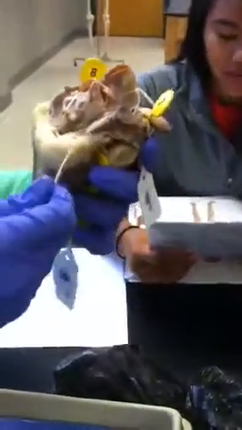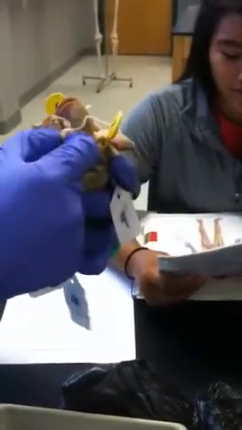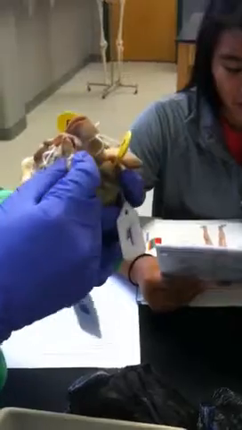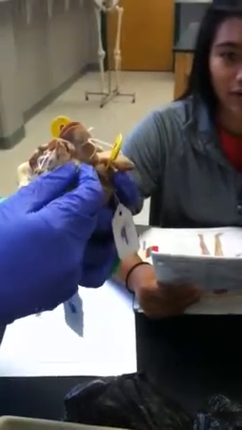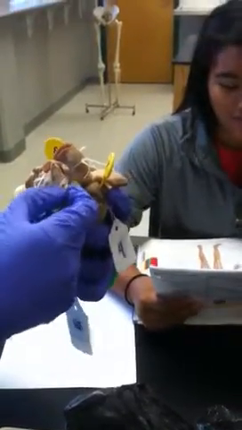Number 5? Okay, number 5 is the superior vena cava. This is the posterior view. The superior vena cava is number 5, and that's the one that returns blood from the body regions above the diaphragm. And then number 6 is the inferior vena cava, which returns the blood from the body areas below the diaphragm.